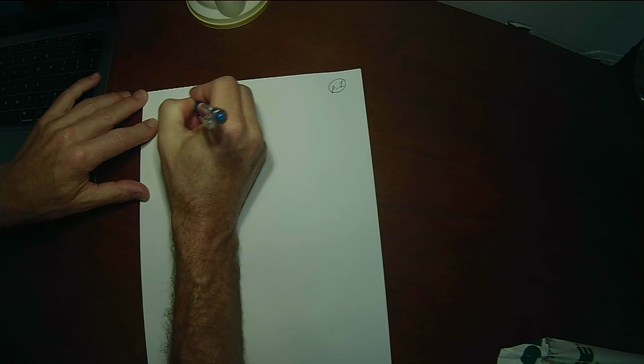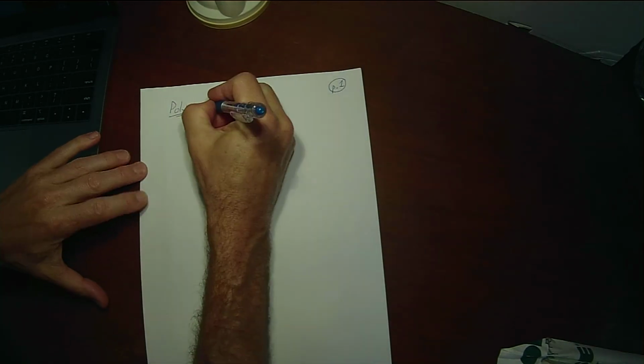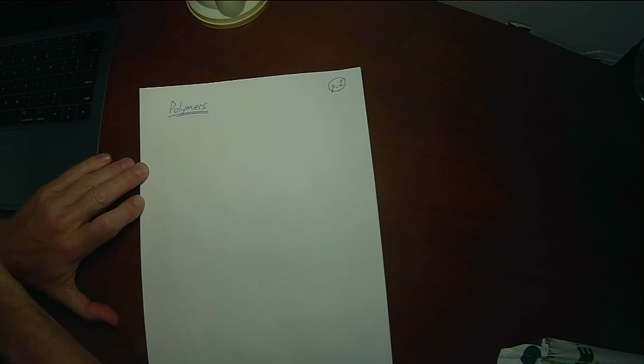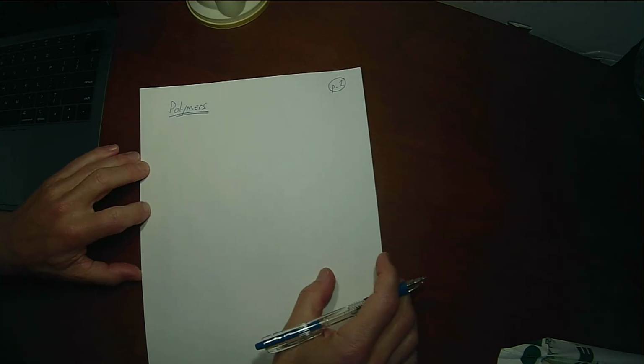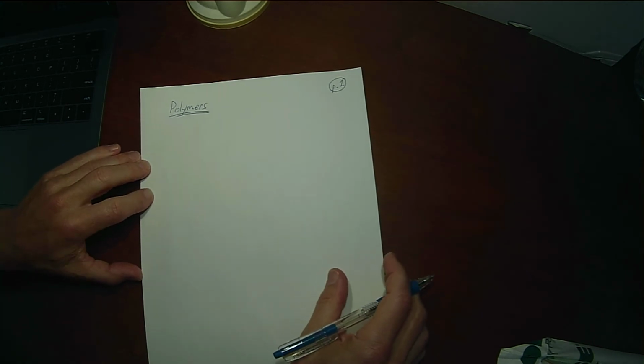So polymers, which is what I'm going to talk about today, is not going to be on the third exam, but there may be problems on the ACS exam that are related. So, anybody have a definition for polymers that's in their mind? How do you know if something is a polymer?